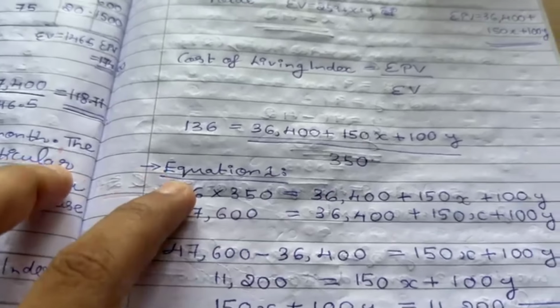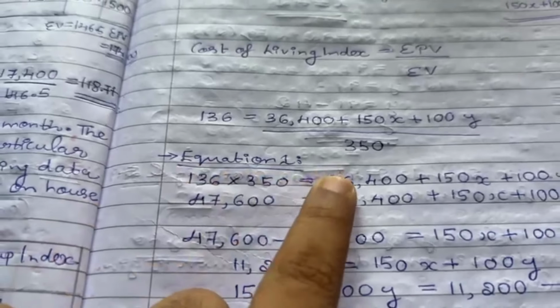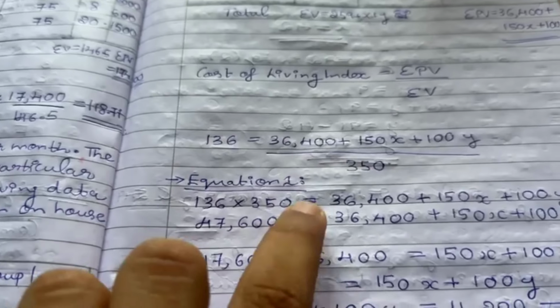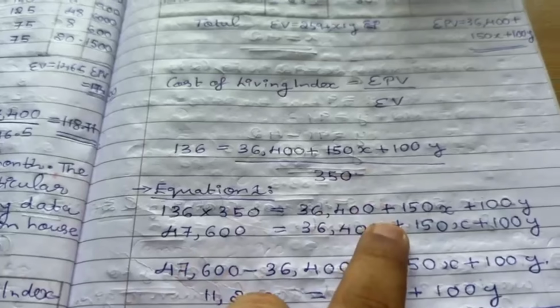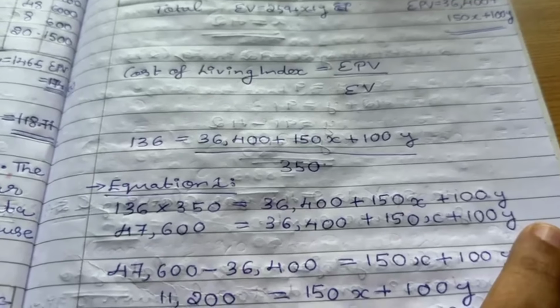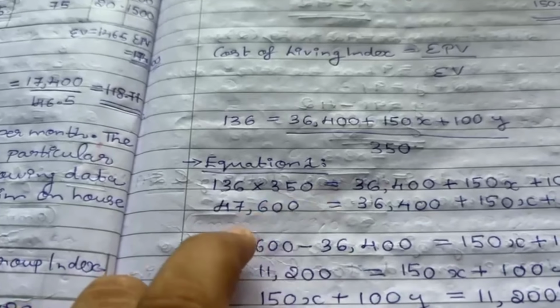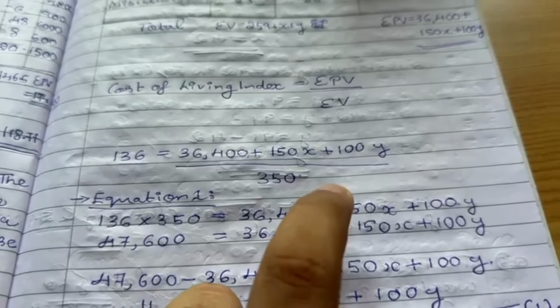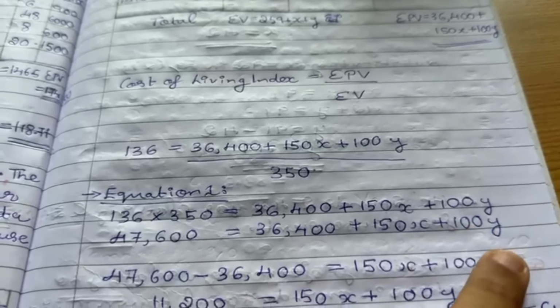Now we have to frame the equation for that. First we are framing equation 1. So we are framing 136 into 350 is equal to 36,400 plus 150x plus 100y. 136 into 350 is 47,600, which is equal to 36,400 plus 150x plus 100y.